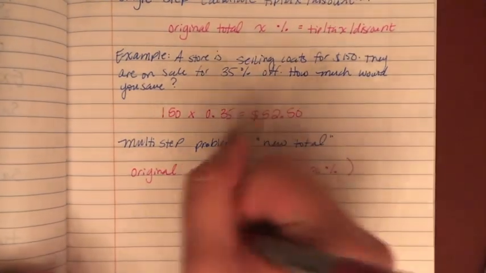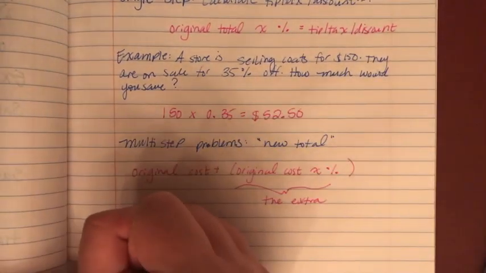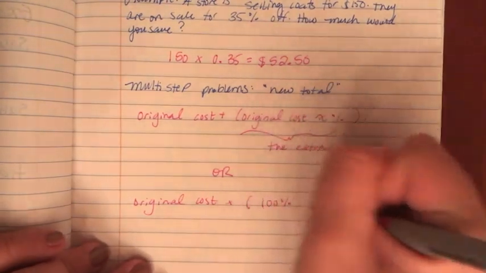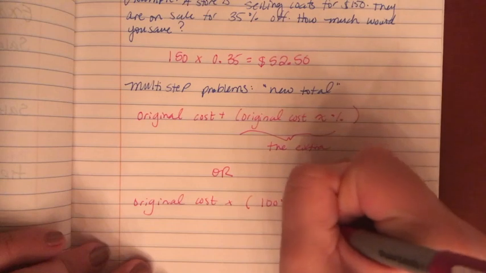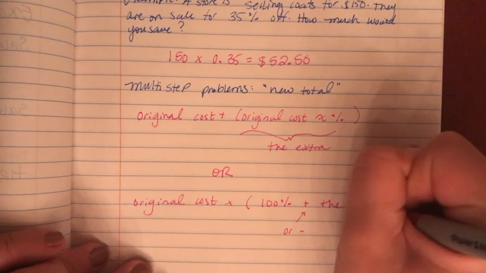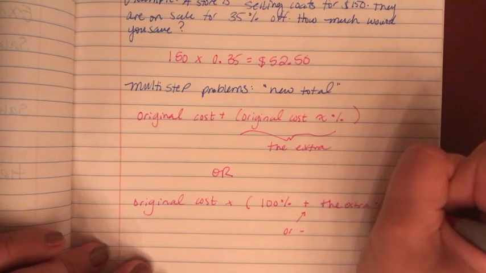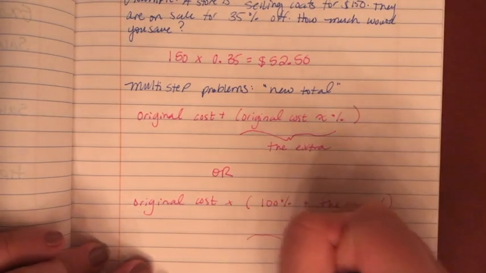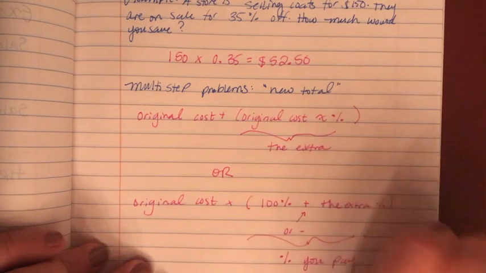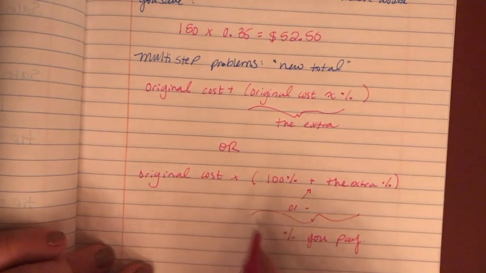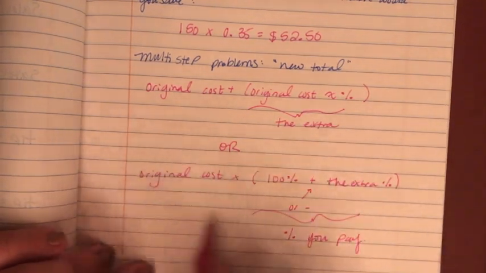But the other equation that you can use is original cost times 100% plus or minus the extra percent. So what you would be finding here is the percent that you pay. So if it's 40% off, you pay 60%. If you're giving a 15% tip, you're paying 115% of the original total.